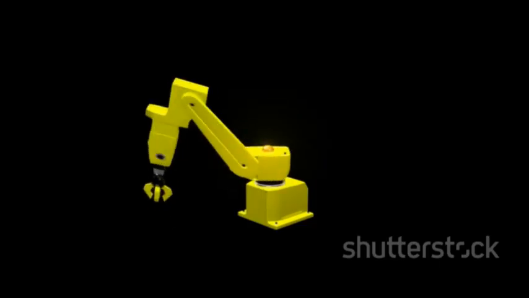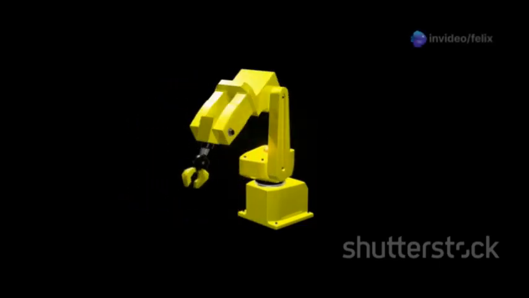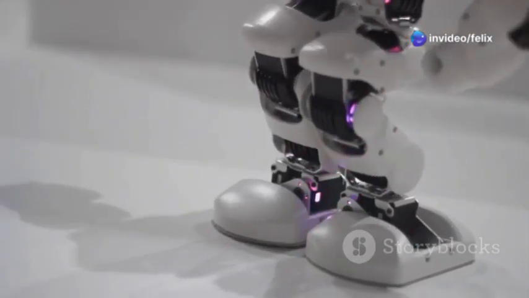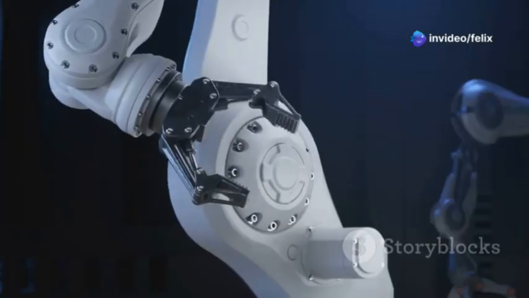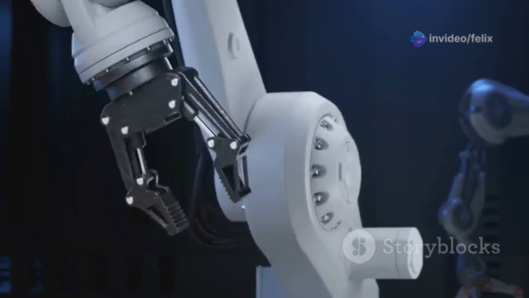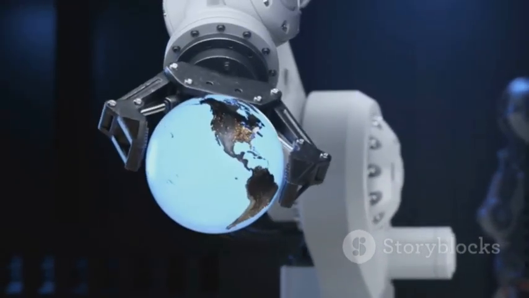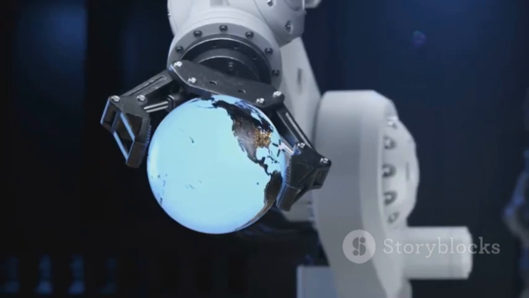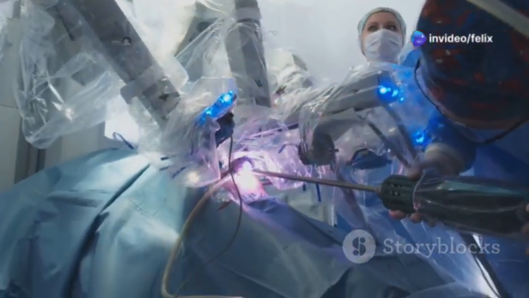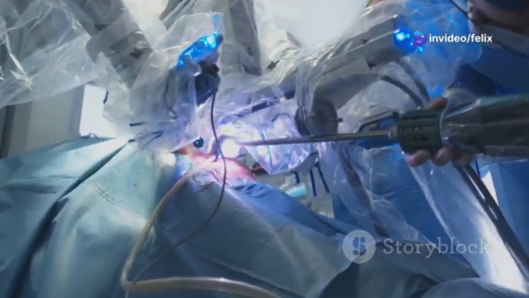Next up, degrees of freedom. This is about how many independent movements a robot can make. Think of each joint or axis as adding 1 degree of freedom. A basic Cartesian robot might have 3 DOF, moving in X, Y, and Z directions, while a fancy robotic arm could have 6 or more DOF for more intricate tasks. More DOF means the robot can handle complex jobs like surgery or welding in tight spots.